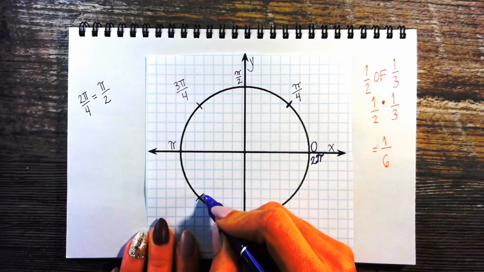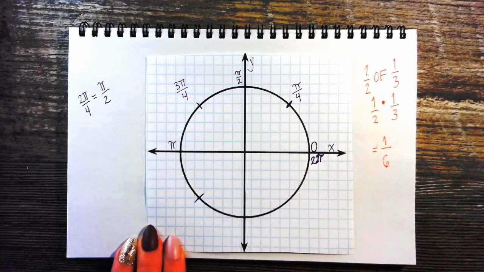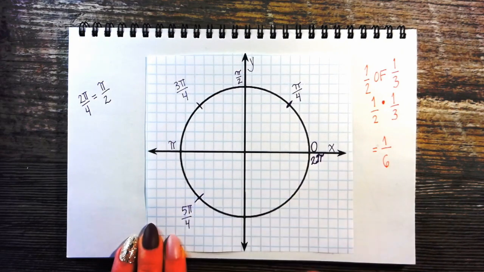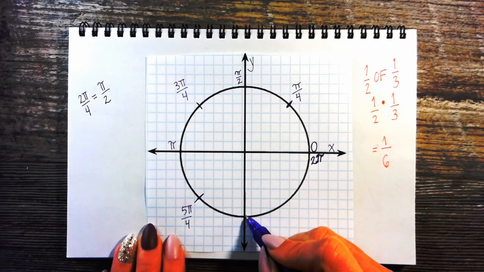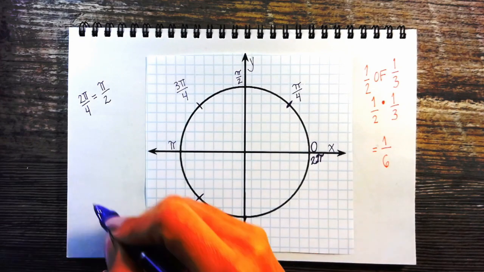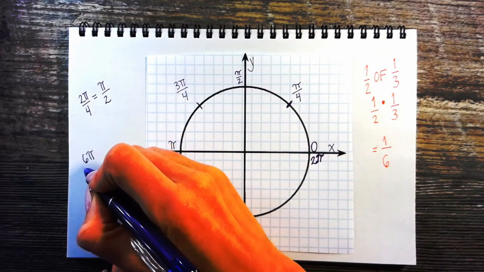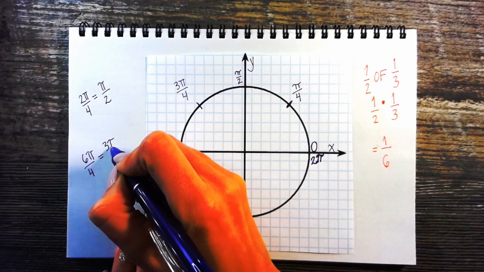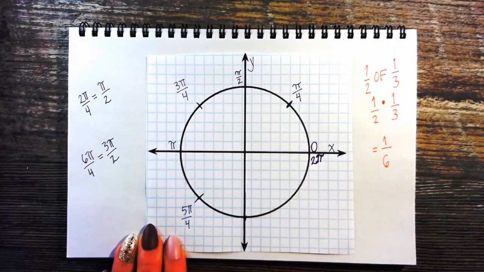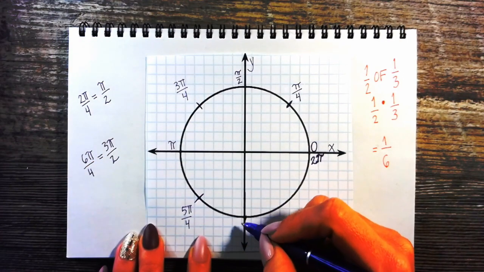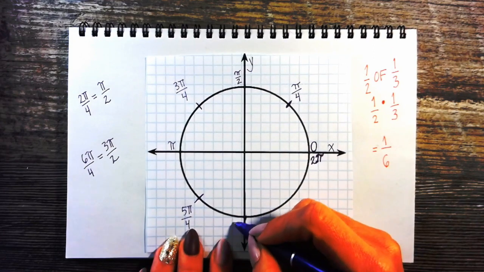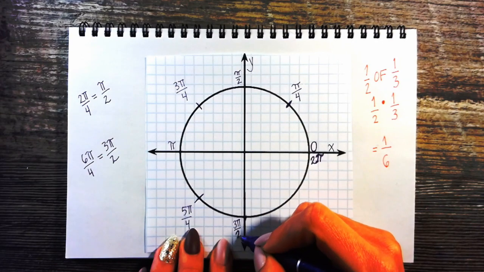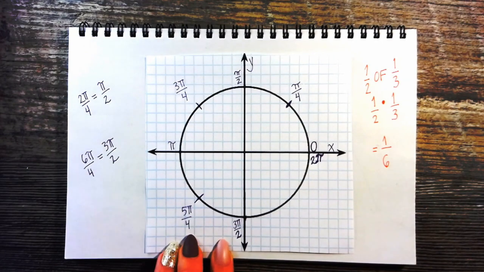Guess what this is? Not all at once. Yep, that's right. 5 pi over 4. You know what this guy is? It's 6 pi over 4, but we can reduce that. Those are both even numbers, and that becomes, drum roll please, 3 pi over 2. So I'm not writing it as 6 pi over 4. I'm going to reduce it because we're classy like that. We're going to reduce our fractions.